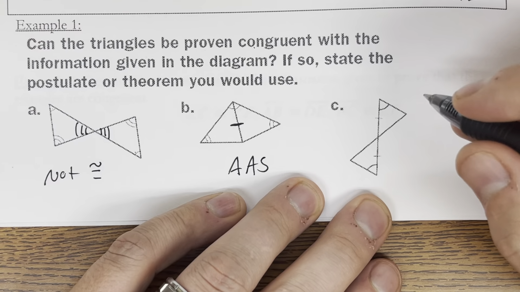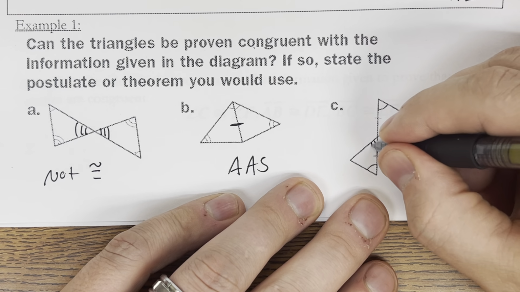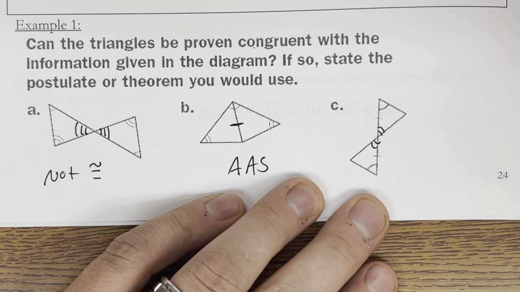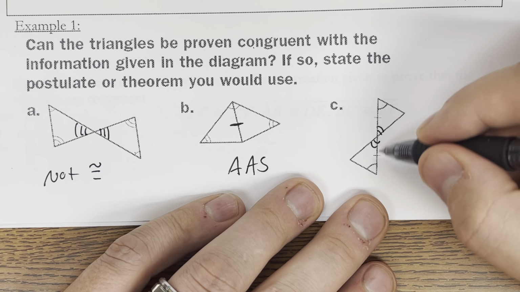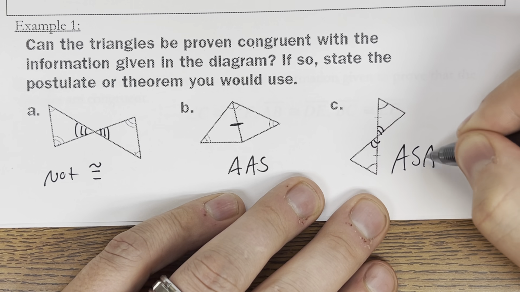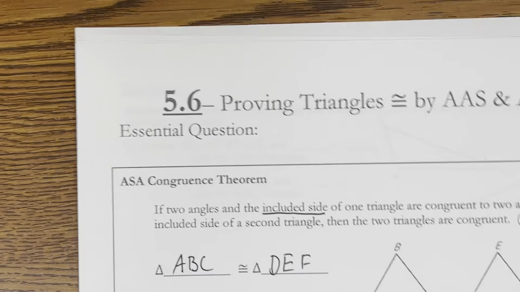Next problem. Again, looking, I see the bow tie. With the bow tie, we have vertical angles. So these vertical angles in the middle are congruent, so I can add that in. And we would have angle, side, angle, and angle, side, angle. So that is congruent by angle, side, angle. The included side is congruent for both triangles.